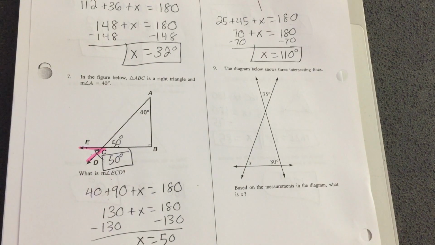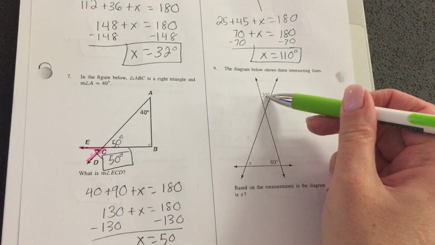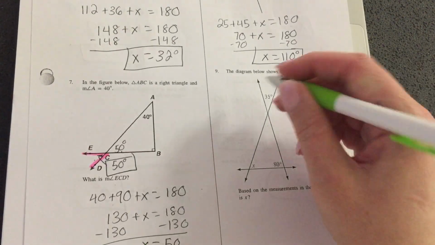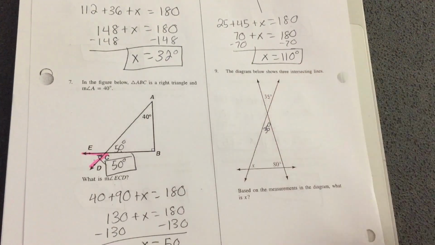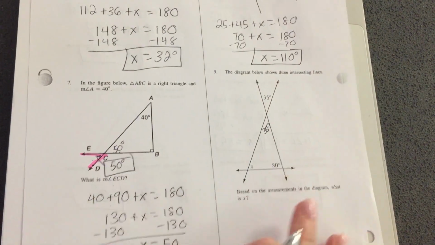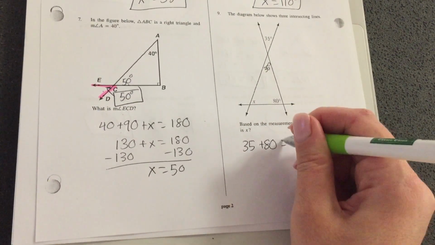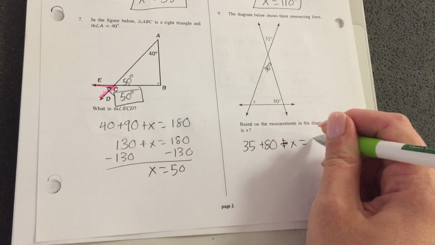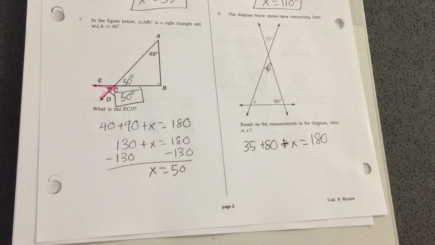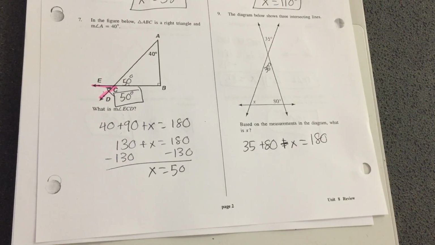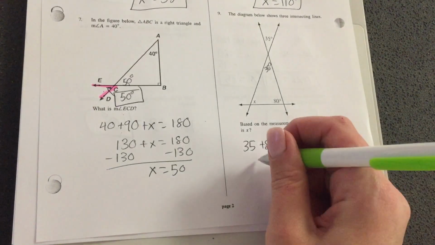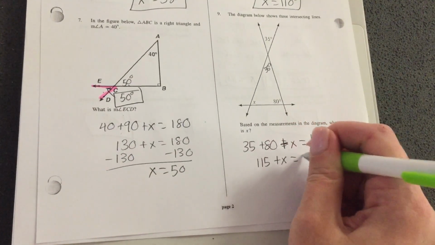In the diagram below, it shows 3 intersecting lines. Based on the measures of the diagram, what is x? Okay? Well, this one is 35 degrees. So that means this angle is 35 degrees because they're corresponding angles. So we just set up another equation. 35 plus 80, plus x equals 180. 35 and 80 is 115, right? 115 plus x equals 180.